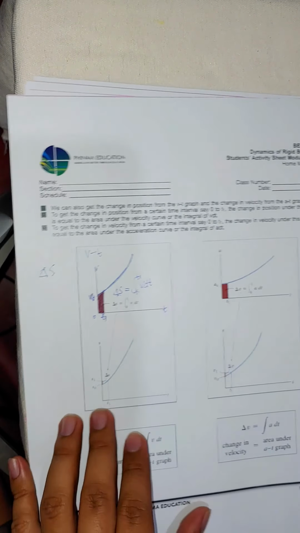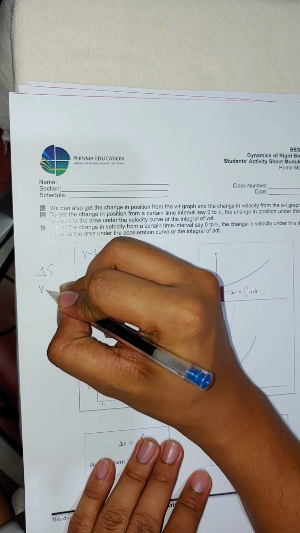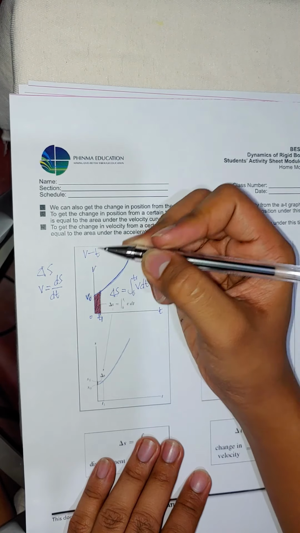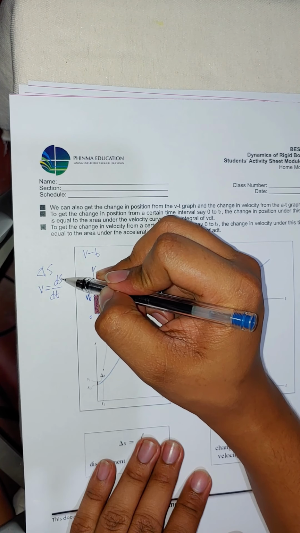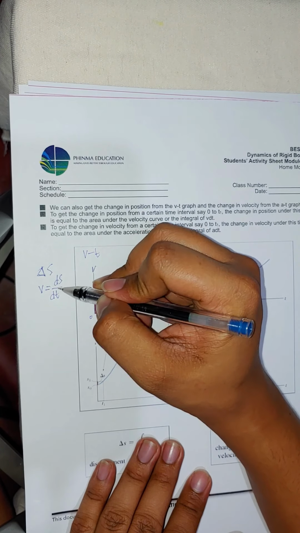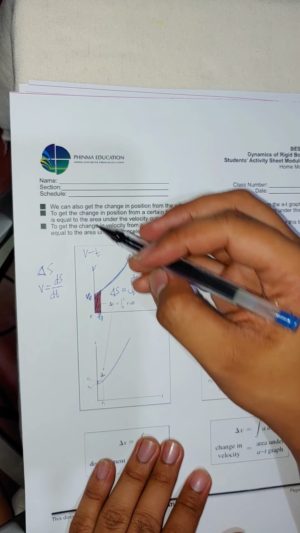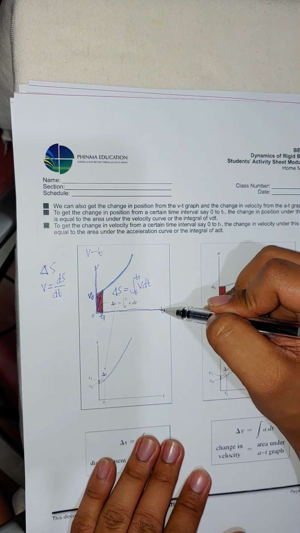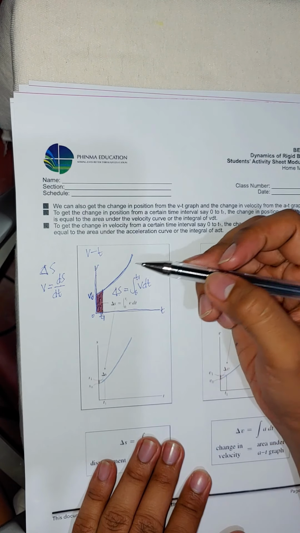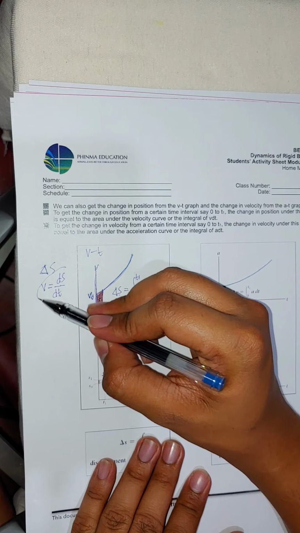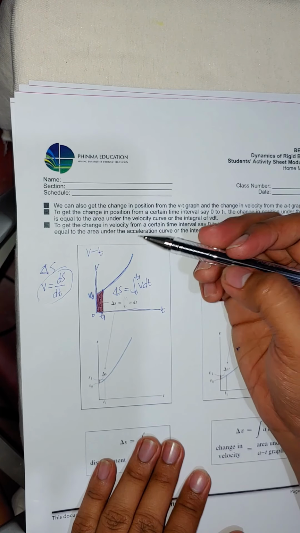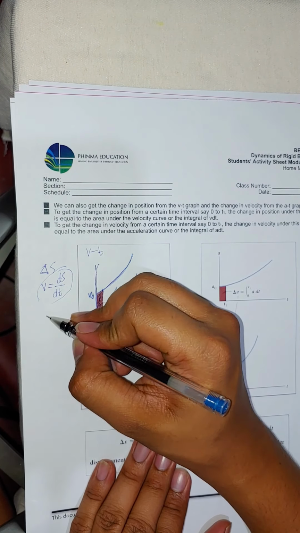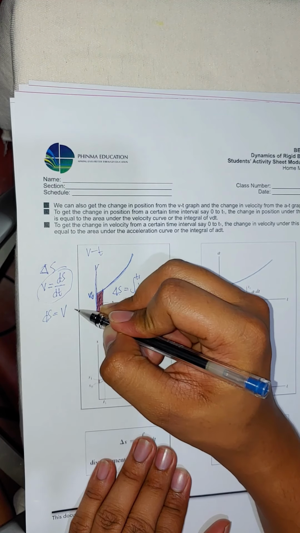I would like you to recall again that velocity is just equal to the derivative of the position with respect to time, or the change in position, which is delta S, over the change of time. So when we are only given the velocity time graph, and we are asked for the change of displacement, we can just use this formula again. V is equal to ds over dt. So what it says is the change of position, so ds is equal to v dt.